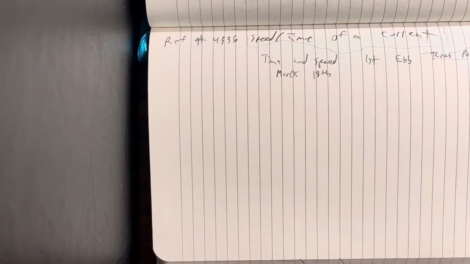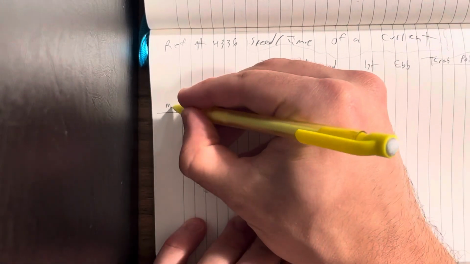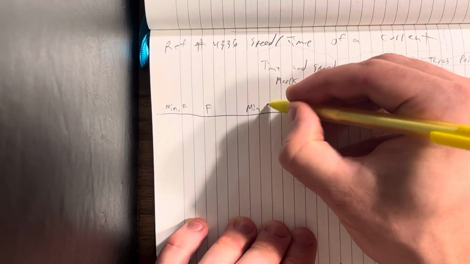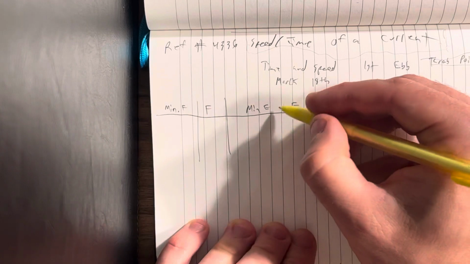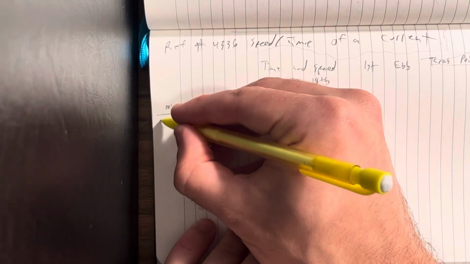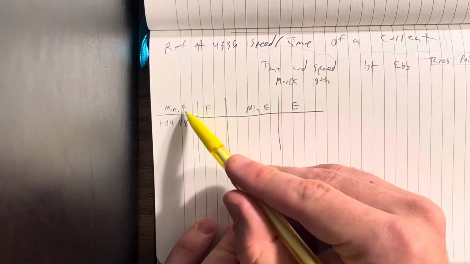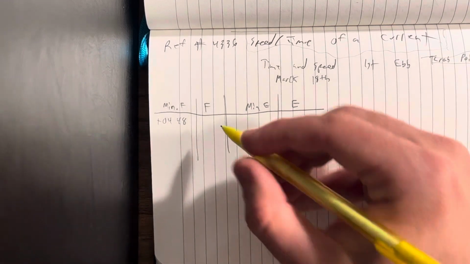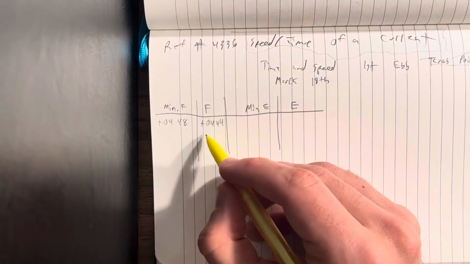So the correction factor for a minimum before a flood is 4 hours, 48 minutes, and for a flood is 4 hours, 44 minutes, both later than.